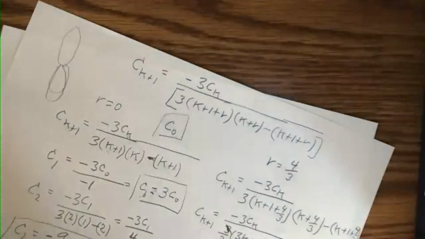There's actually another way of getting the R value, which I was going to show you, but you're not responsible for. Where is it? Let me find it. Okay, here.